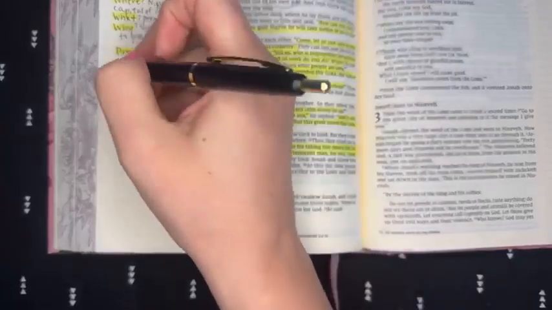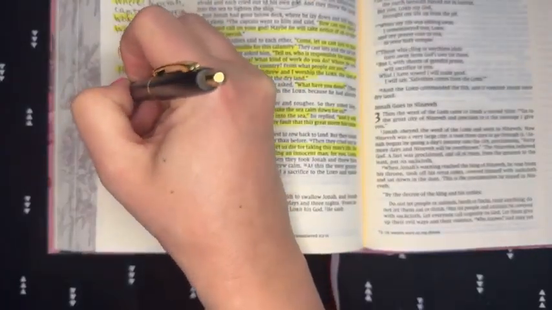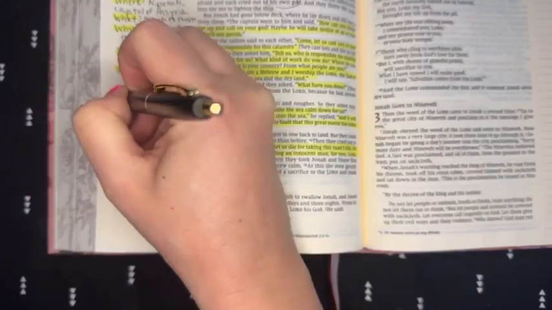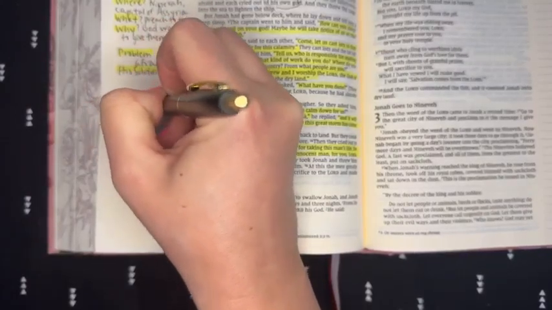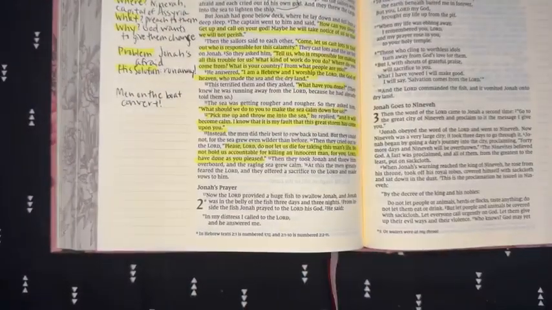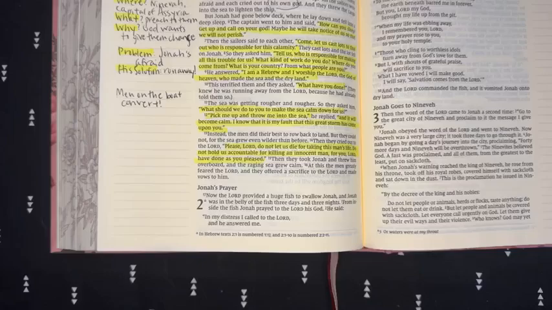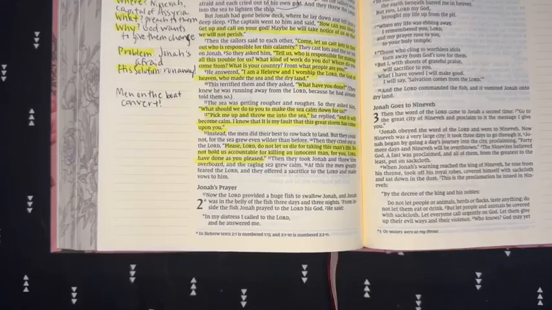So what I think is interesting is the men on the boat convert. And we don't really talk about this much. We more talk about Jonah not being a good listener to God. He's not a very good prophet right now. But I want to talk about the men on the boat and how they convert.